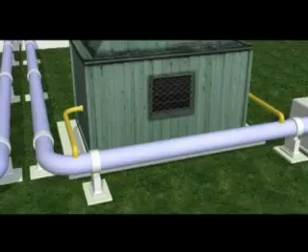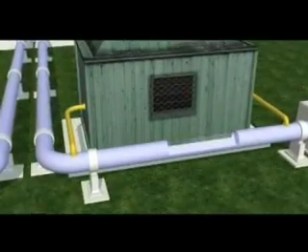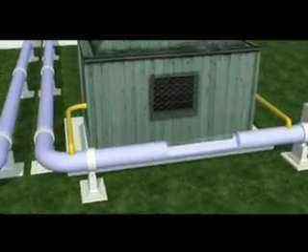Last but not least, adjustments are made to the pH levels of the water during the treatment process so that it's neither too acid or alkaline. This helps pipework, fittings and the water itself.